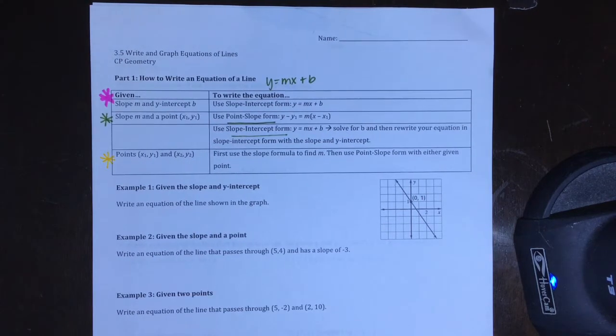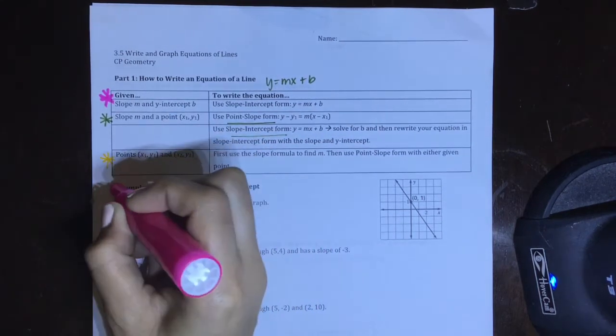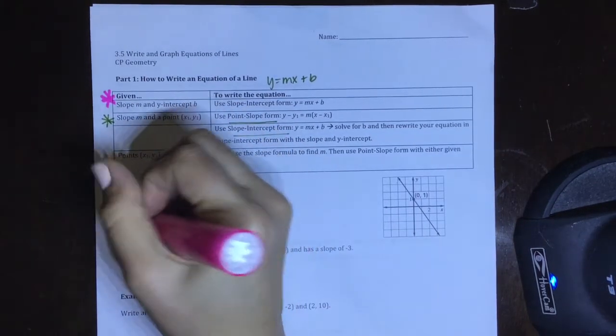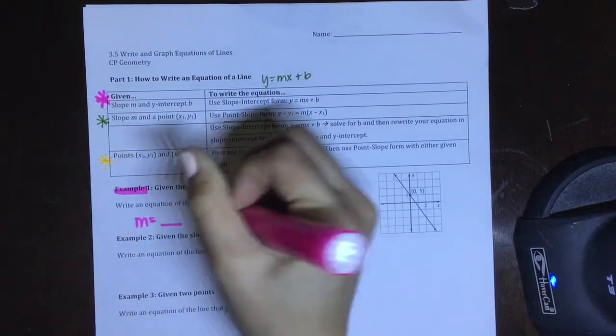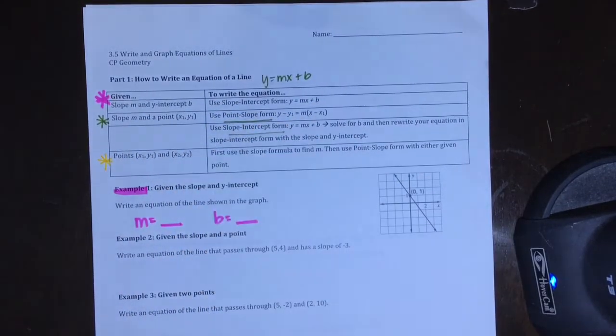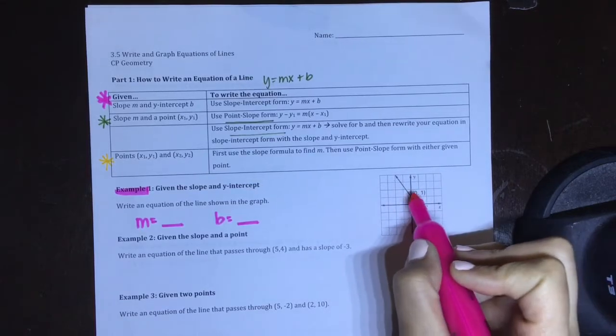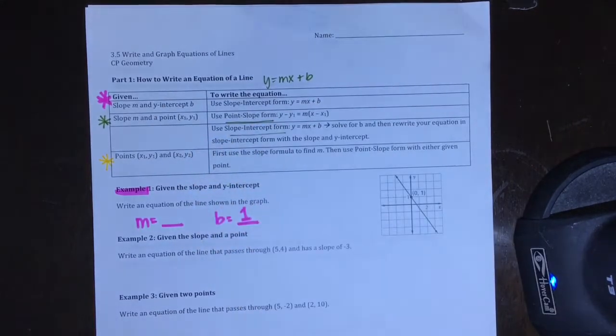So the first example, hopefully one of our easier ones, is writing the equation of a line if you're given a slope and a y-intercept. In this case, it's given to us from our graph to the right here. So if you look at that, I need to figure out what is my m, what is my b. Your b should be very easy to find. If I look at my picture, I can see it crosses the y-axis at 1. So my b value is 1.